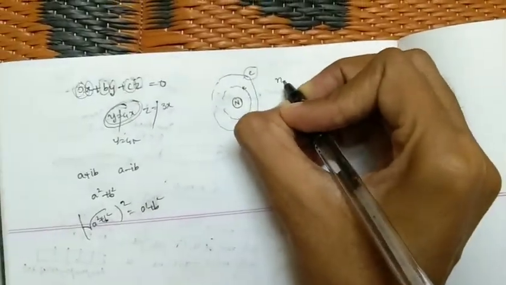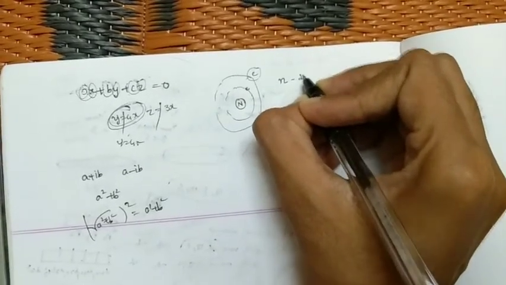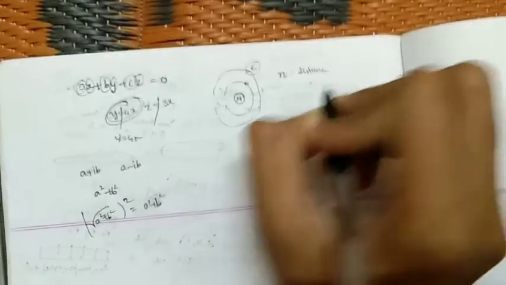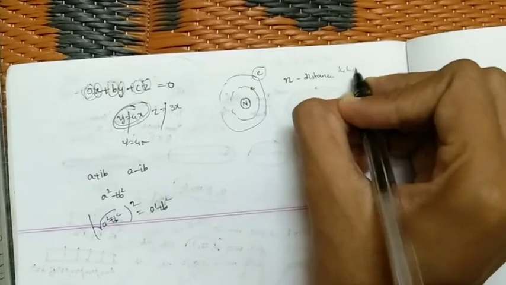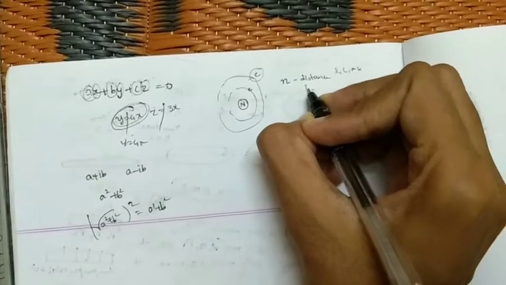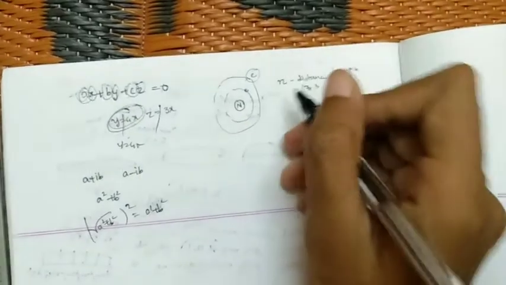The first one is the principal quantum number, n, which gives us information about the distance of the electron from the nucleus. Just like K shell, L shell, M shell, we have 1, 2, 3. The value of n ranges from 1 to 3, like that.